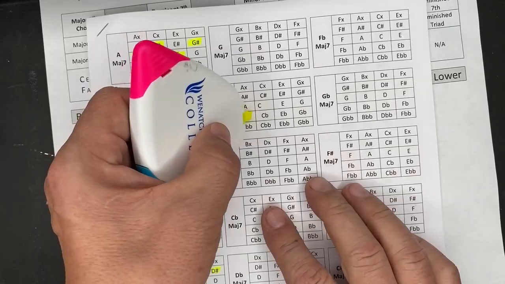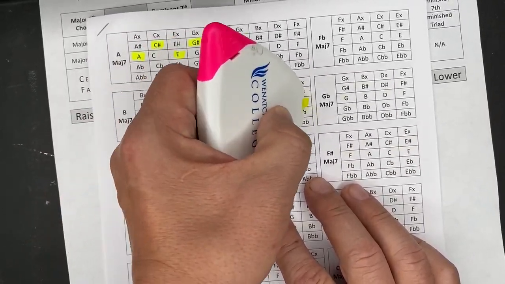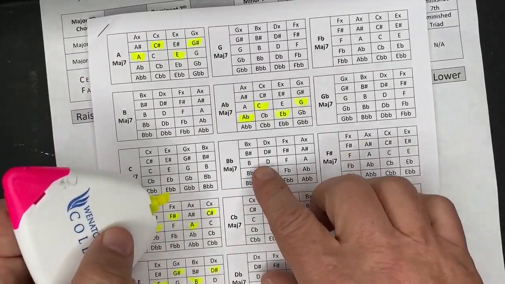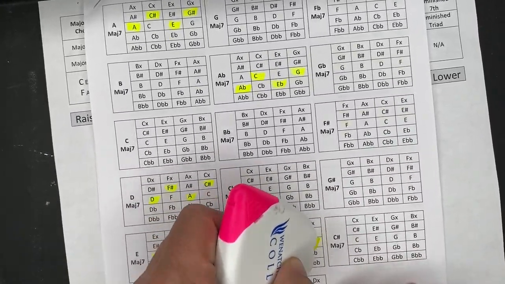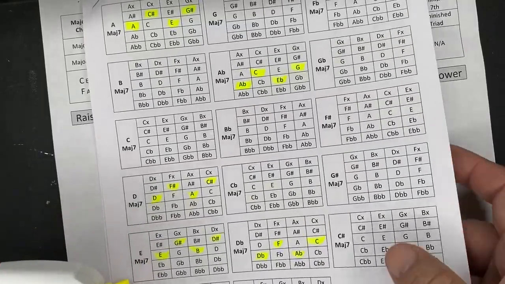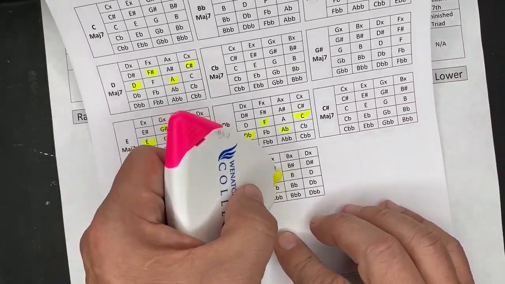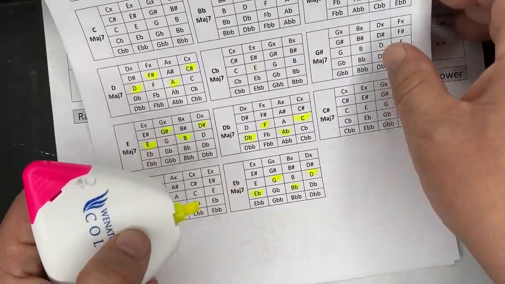A flat, well, we start on A flat, we raise the third to C, and then we raise the 7th up there as well, right? D flat, we're gonna start on D flat, raise the third, A flat, raise that to C, right there. E flat, goes E flat, raise the third to G, B flat, and D, right?